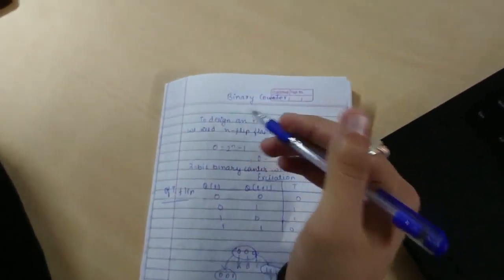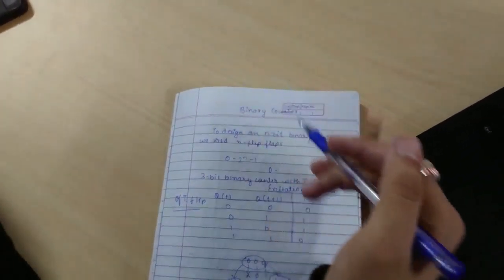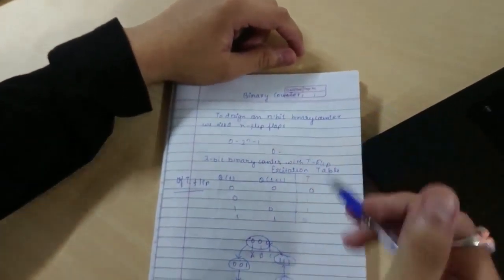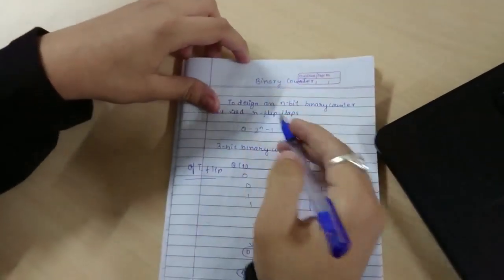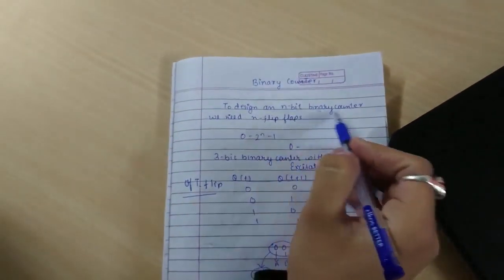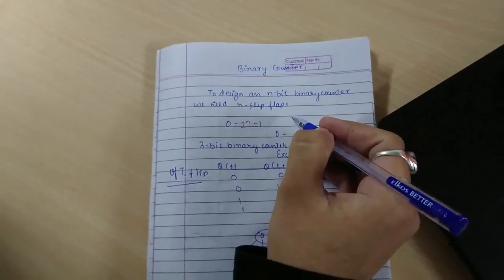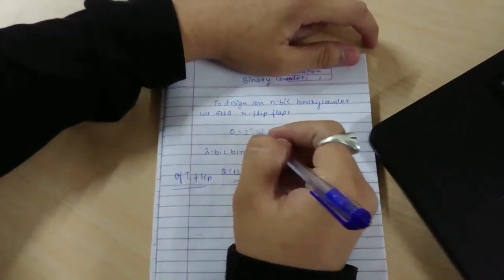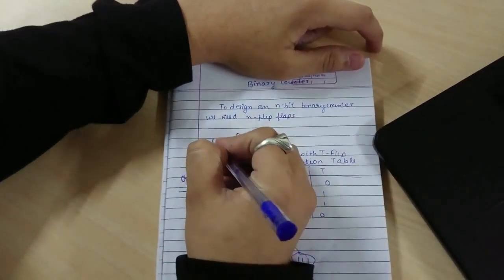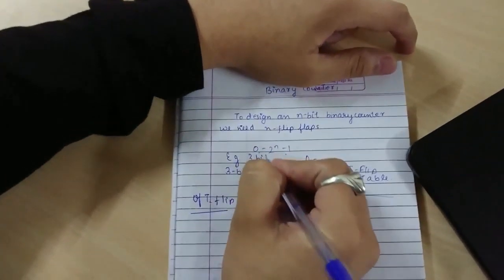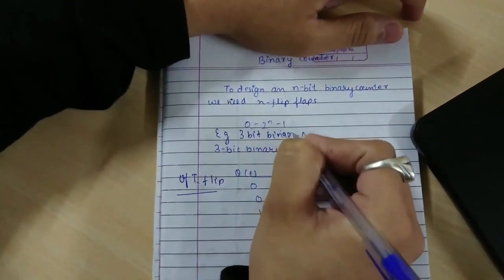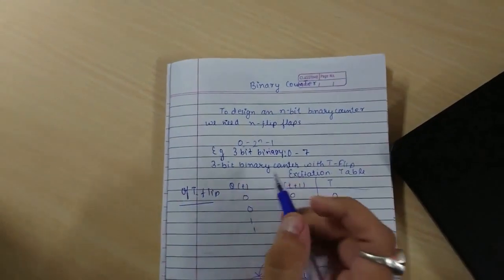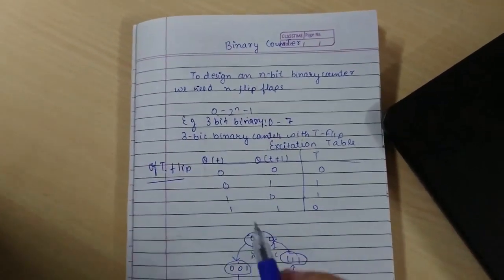Hello everyone, we are explaining the logic of binary counter here. And we are also trying to explain how the binary counter is designed using T flip-flops. First, we need to understand how the binary counter works. To design an n-bit binary counter, we need n flip-flops. These n flip-flops can generate numbers from 0 to 2 to the power n minus 1. For example, a 3-bit binary counter generates 0 to 7. Now we are trying to design a 3-bit binary counter with 3 T flip-flops.